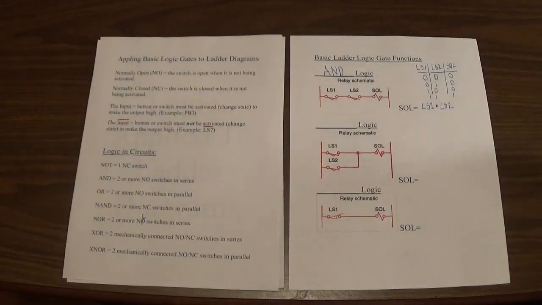So that is AND logic. If you have open switches in series with each other, that is AND logic. Any low gives you a low. That's our rule for it. So if any switch is open, that output is going to be off.